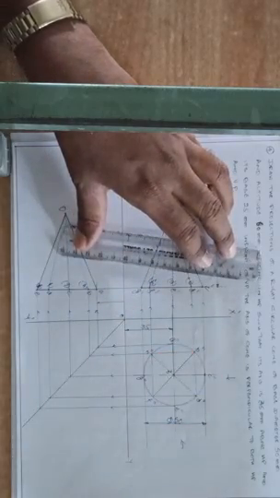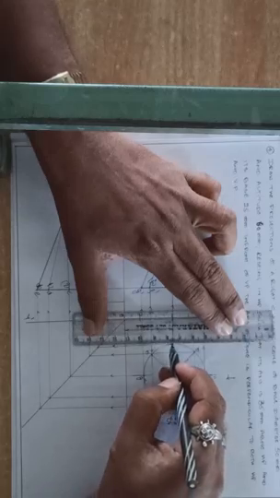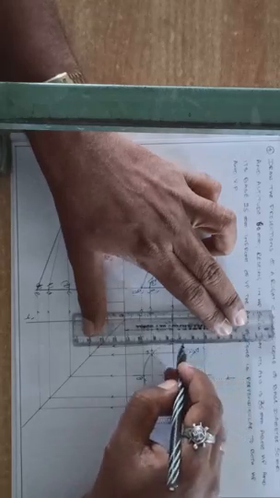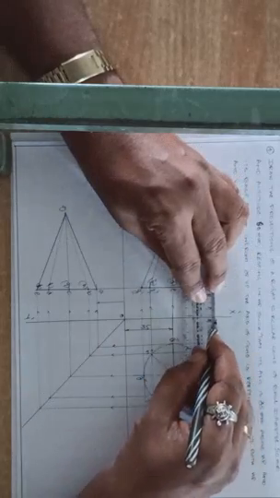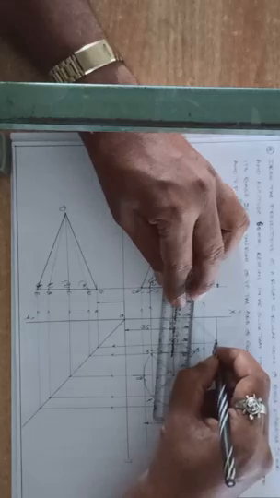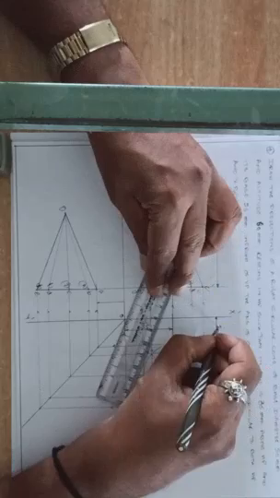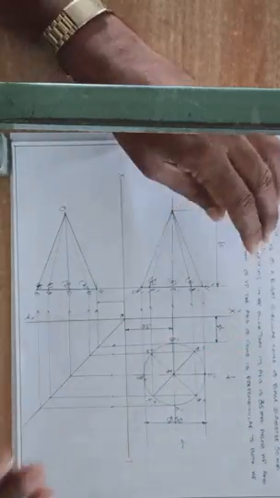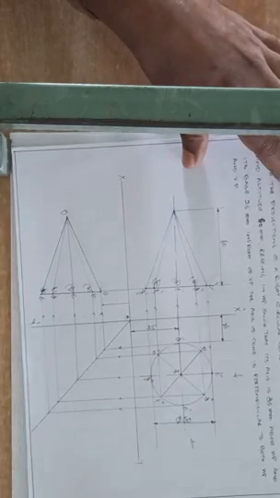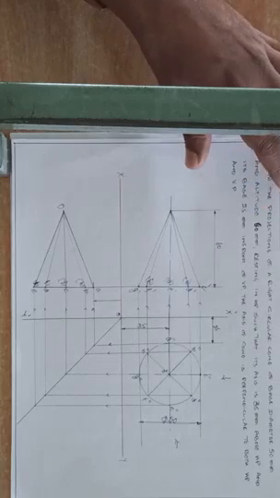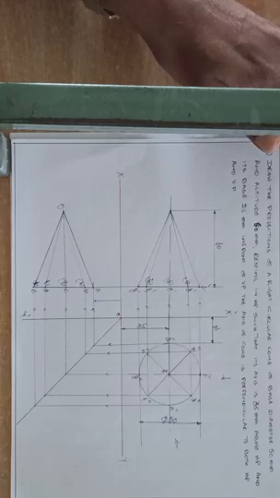In front, sorry. This distance from x dash y dash, not from the center, from the nearest corner, the nearest point is 25 mm. Okay, that's all. Now you can practice a cylinder and a cone.